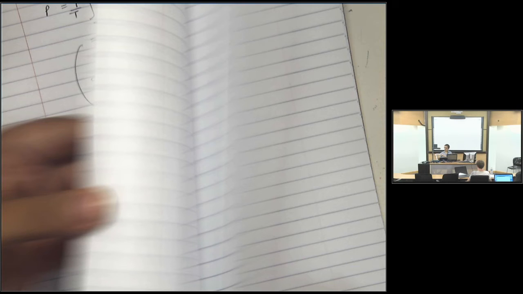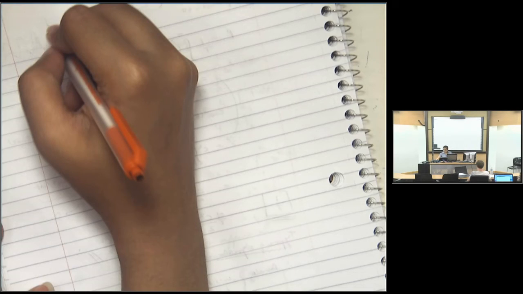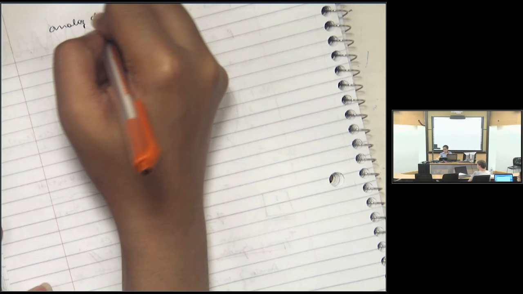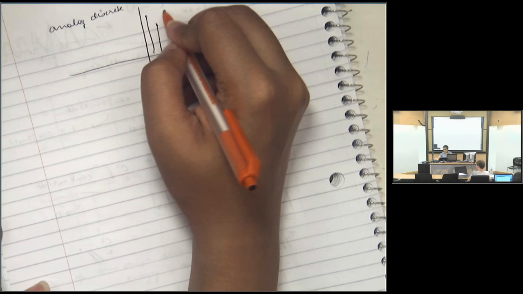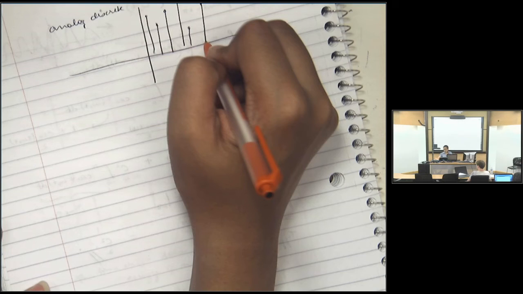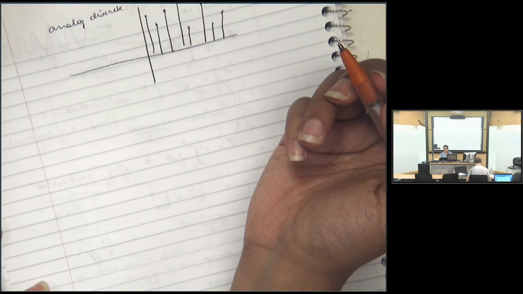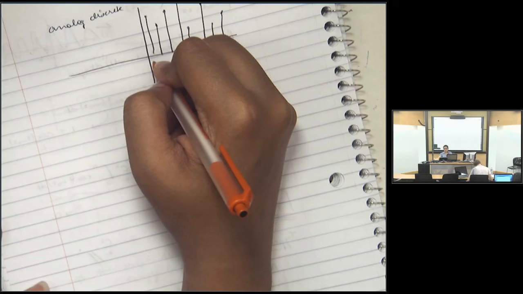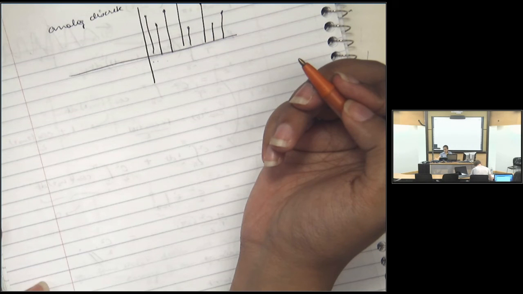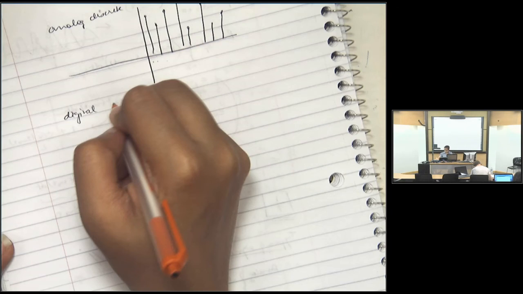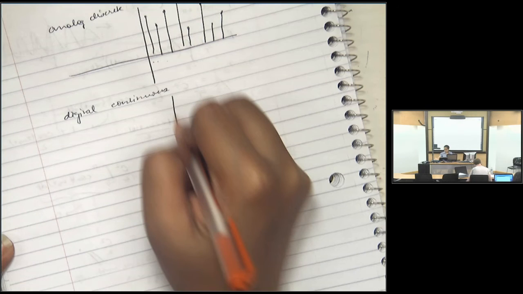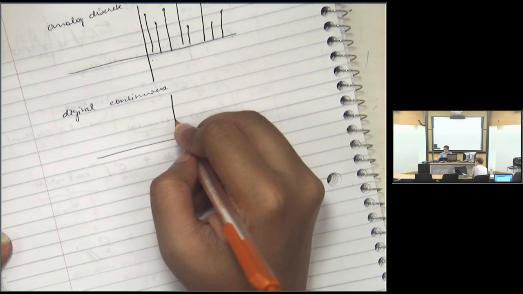Let's look at analog discrete. So my analog discrete will have values like this. Some random values on the amplitude scale, any of the real numbers, but at discrete instances of time, not at all instances of time. Now digital continuous: you'll have digital values, so you have a set of values.